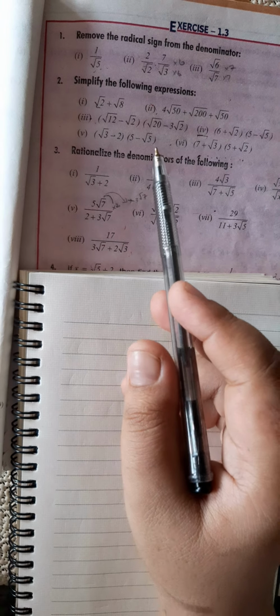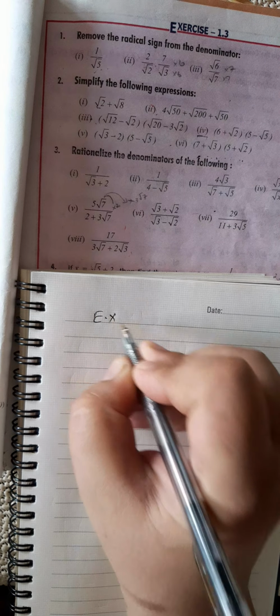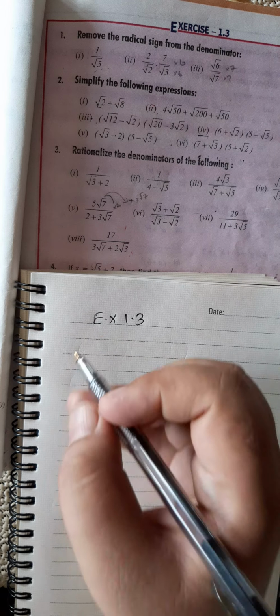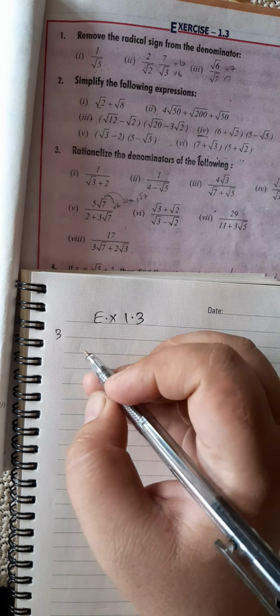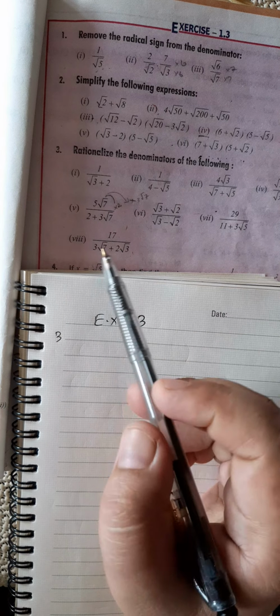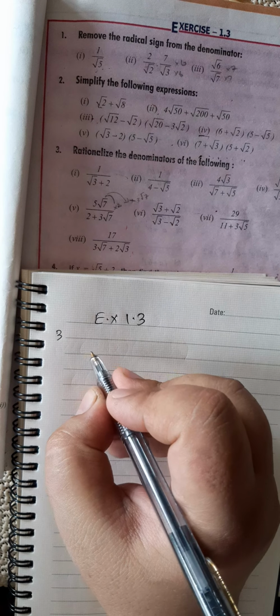Today again we are going to do exercise 1.3, and the question number is 3. We are going to solve it. Rationalize the denominators of the following. Here we have to rationalize the denominator.